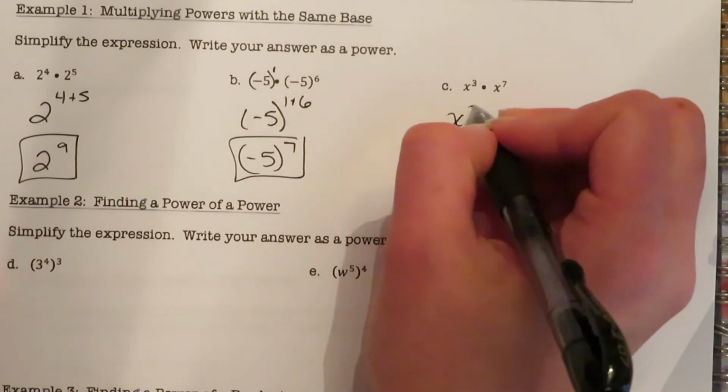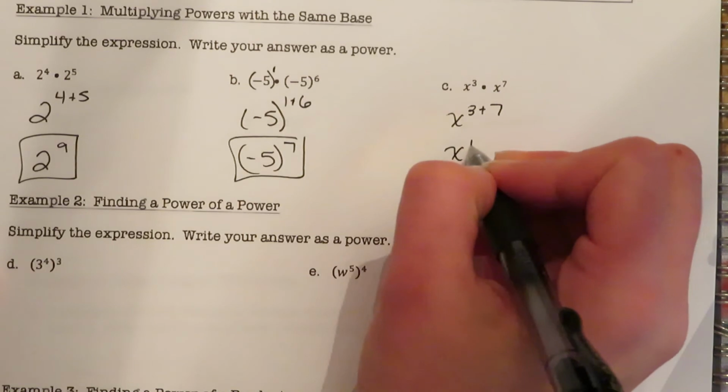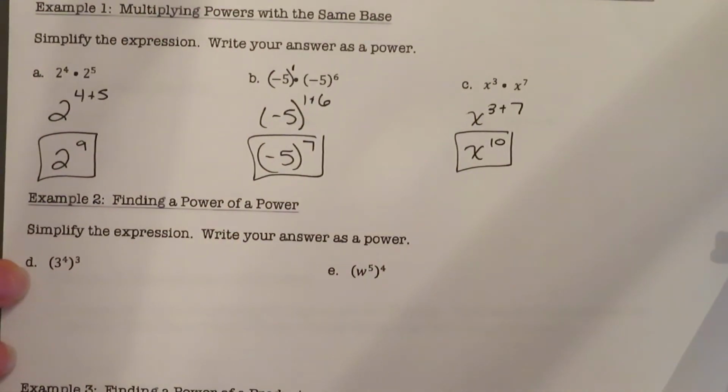x to the third power times x to the second. You're going to add your exponents. That's x to the 10th power. Again, product of power property.